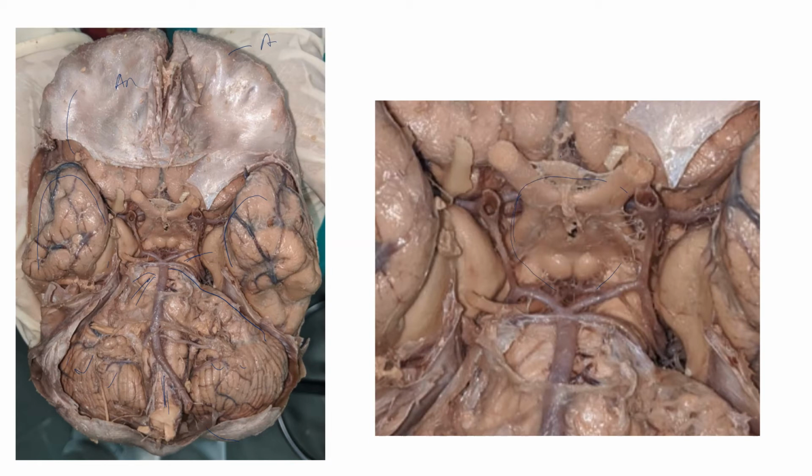If I have told you that this side is anterior side, so anteriorly the boundary of the interpeduncular fossa is formed by the optic chiasma. You can see the optic nerve over here. This optic nerve crosses and forms a chiasma. So what you are seeing here is your optic chiasma. The anterior boundary of this interpeduncular fossa is formed by this optic chiasma, and anterolaterally you will find the optic tract.